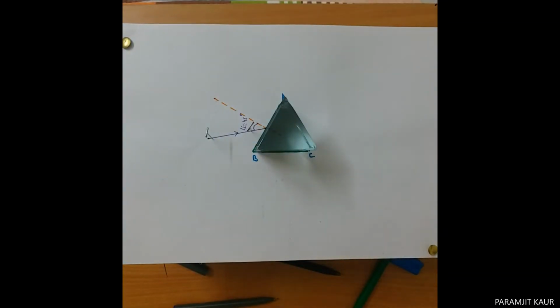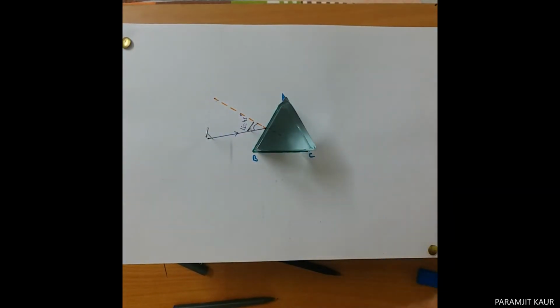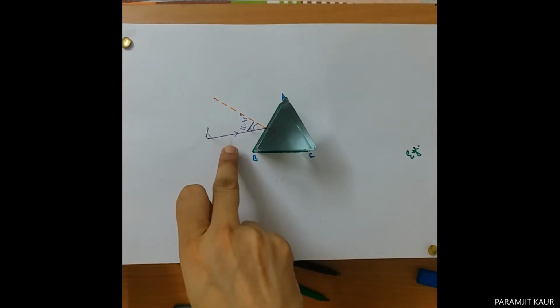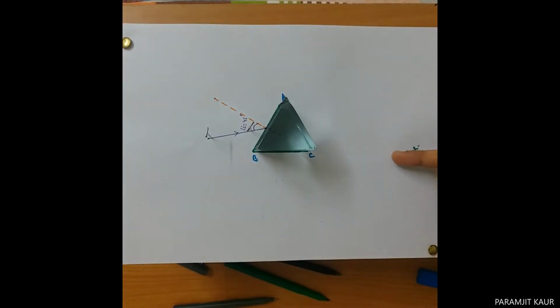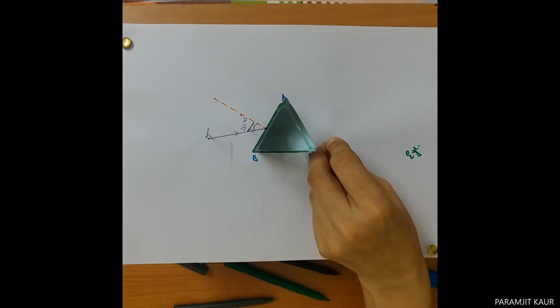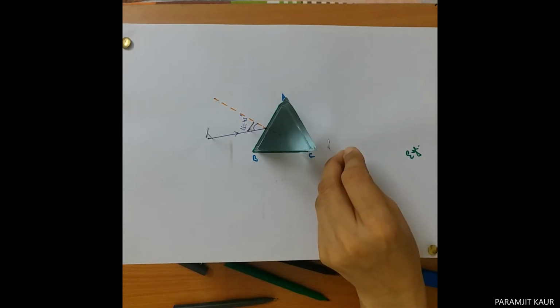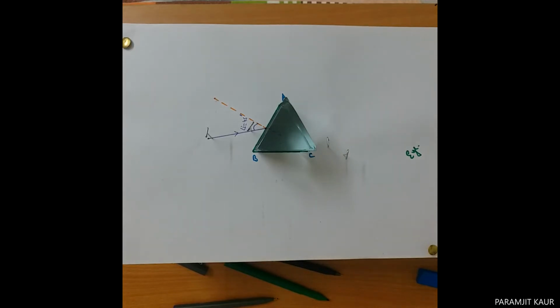Now, in order to look for the image of the two pins, I look through this interface. That means my eye will be somewhere here. So I'll take two more pins and I look for the image of these two pins which I've put on the incident ray from this interface. So I will be looking at the feet of the two pins and placing two more pins in line with that. So I have put my third pin at this point, which is in line with the first two. The feet are exactly in line, and this is the point where I have placed my fourth pin.